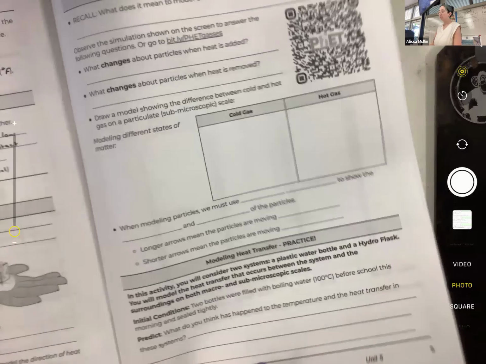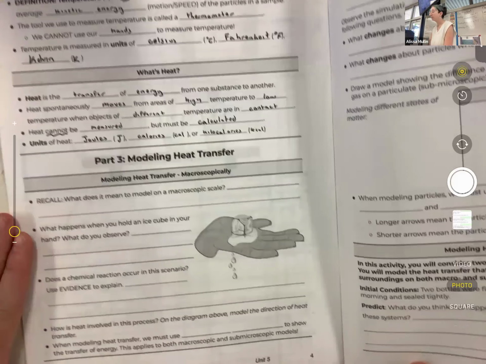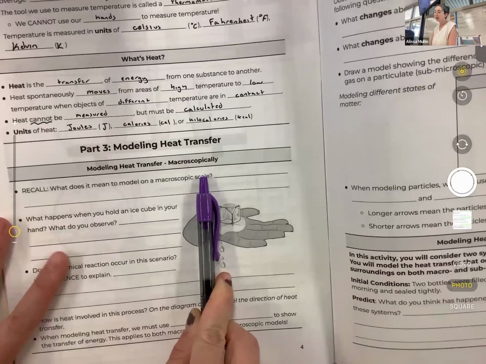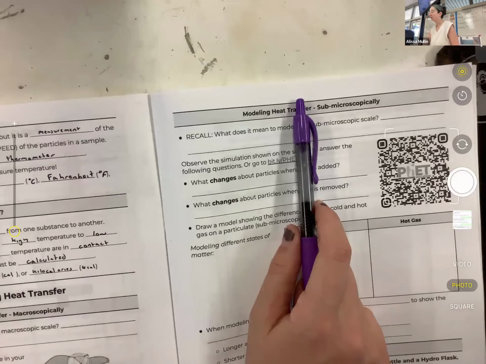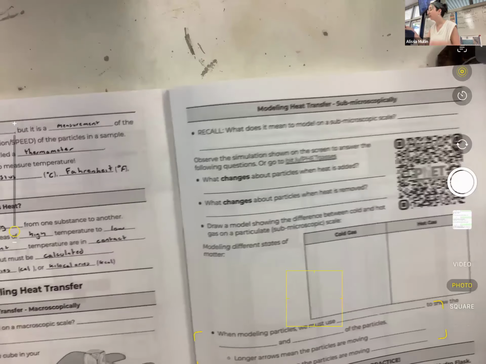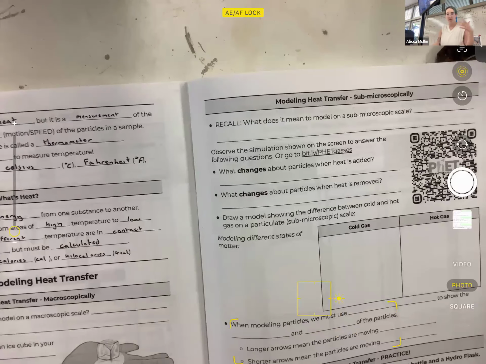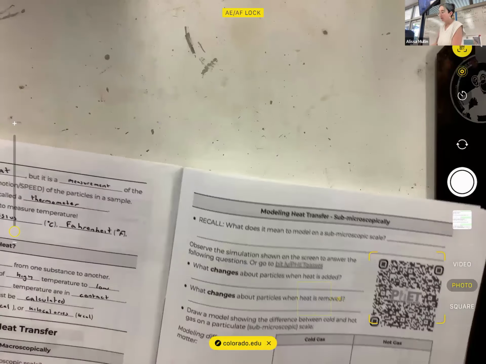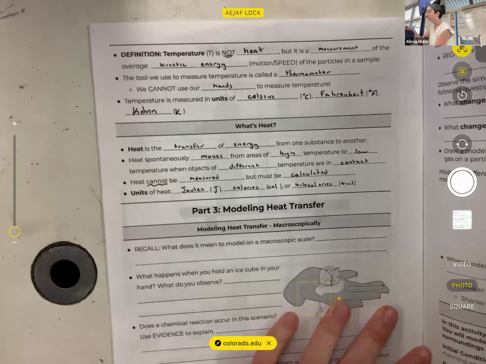So there's two different things we might want to show with modeling. Sometimes we want to show something macroscopically, and sometimes we want to talk about something submicroscopic. And I'll explain what I mean by those words in a sec. But depending on what our model's for, we might want to show different things. We might want to show a different scale. So let's think about macroscopic first on this page.